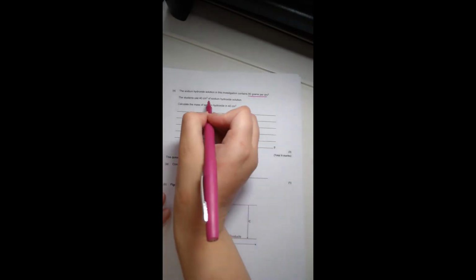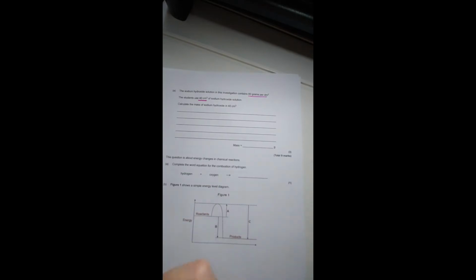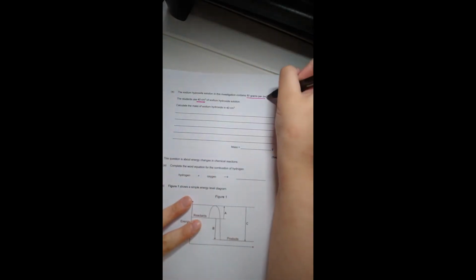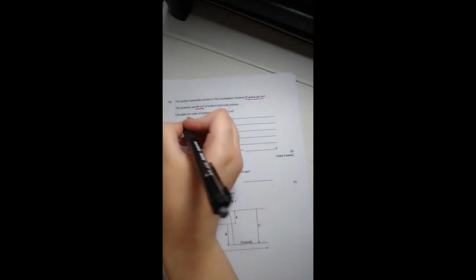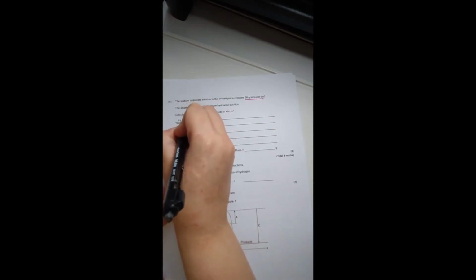It then tells us that the student uses 40 centimetres cubed of this, that we need to calculate the mass of how much sodium hydroxide is in that 40 centimetres cubed. Now remember, our first step with any calculation is converting centimetres cubed into decimetres cubed. So to do that, we divide by 1,000. So we have 40 divided by 1,000.